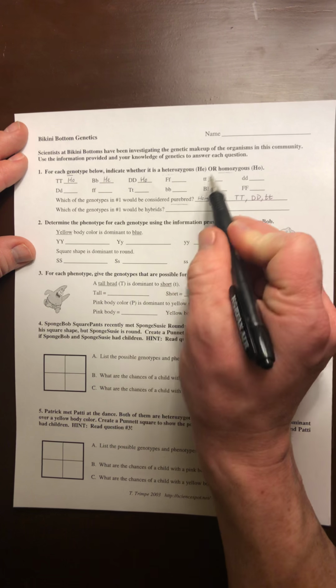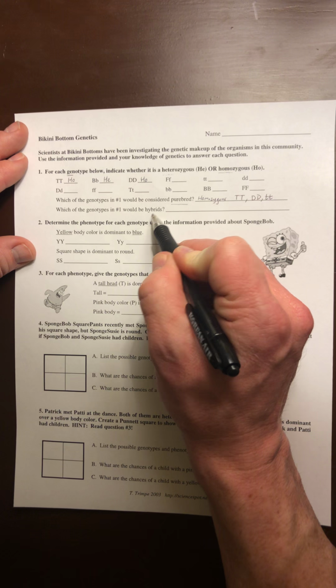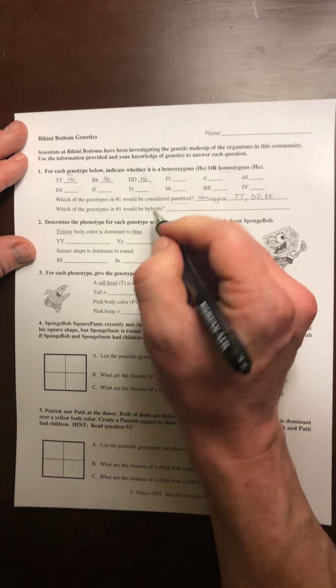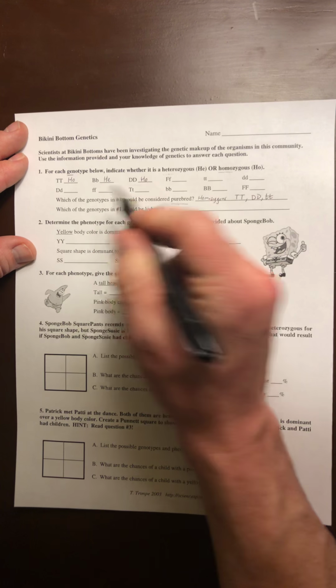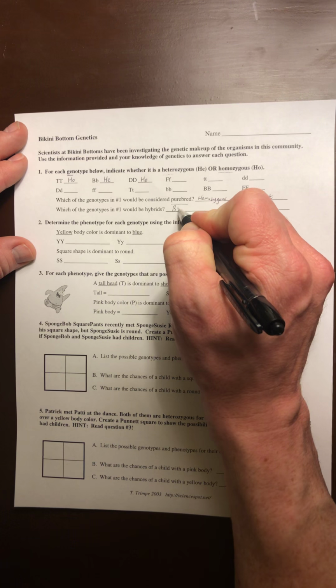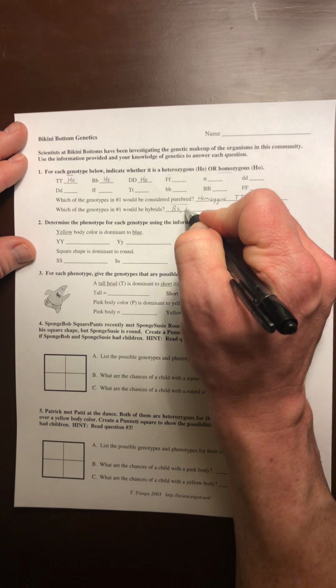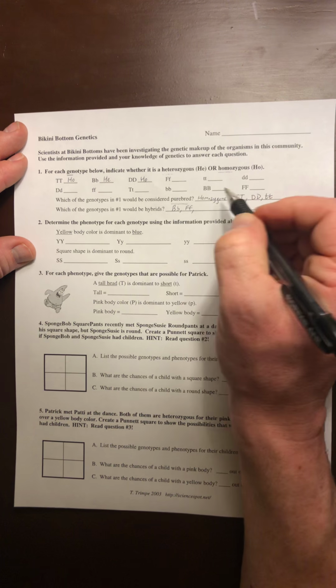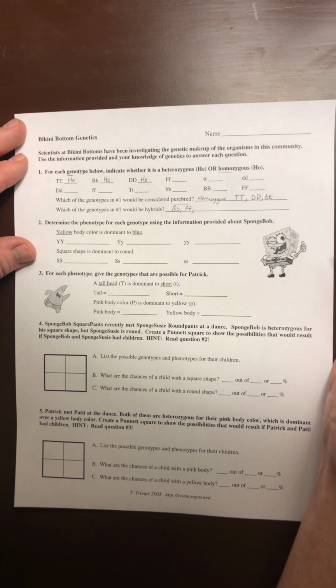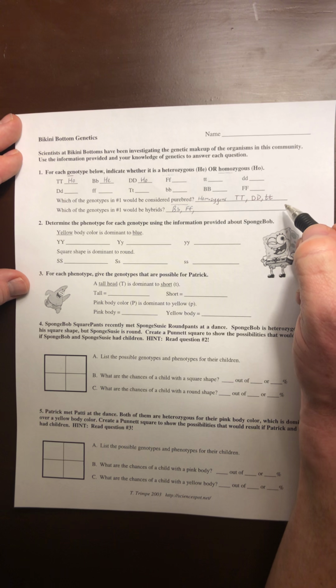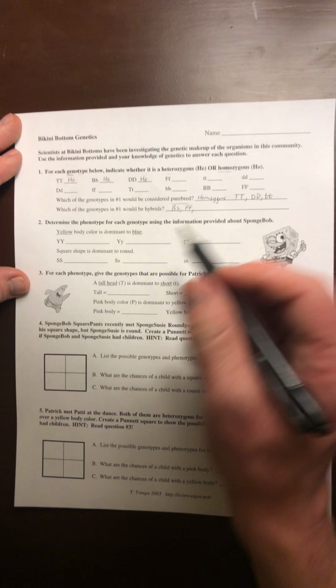So if those guys are the homozygous ones, the hybrids are the heterozygous ones. Okay, so this should be really easy. Capital B, lowercase b, capital F, lowercase f, and so on. That should be easy. Make sure you get all those written down. Okay, let's go to the next part.